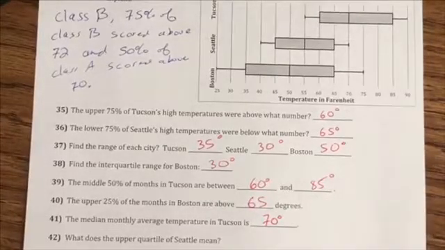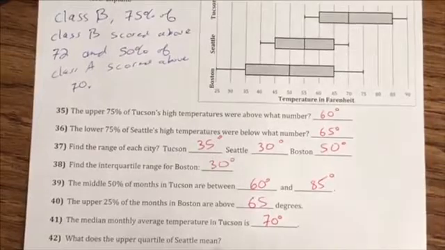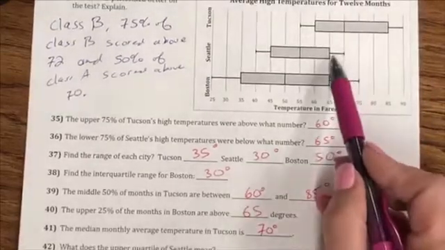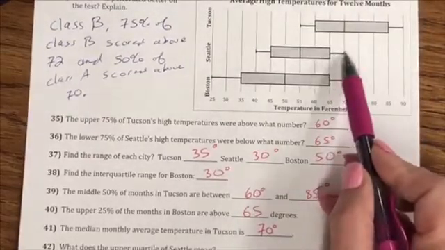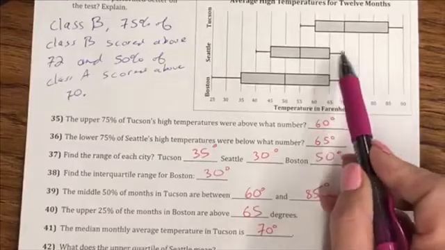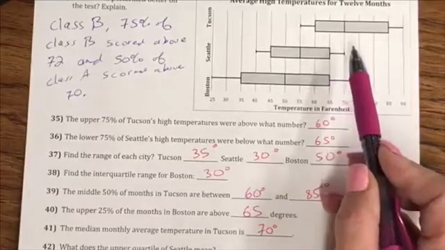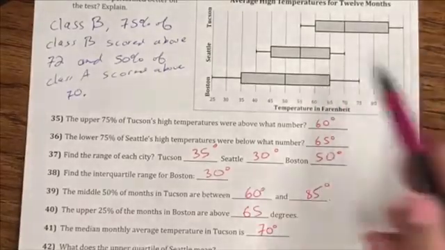What does the upper quartile of Seattle mean? That means that 25% of the months, their average high temperature is between 65 and 70, or I could just say it's above 65.